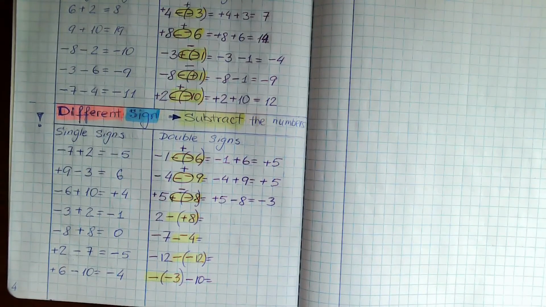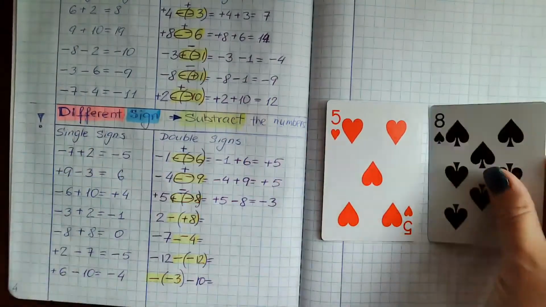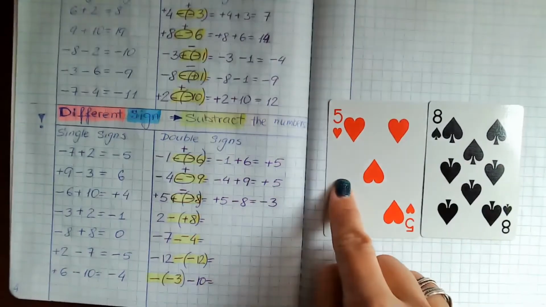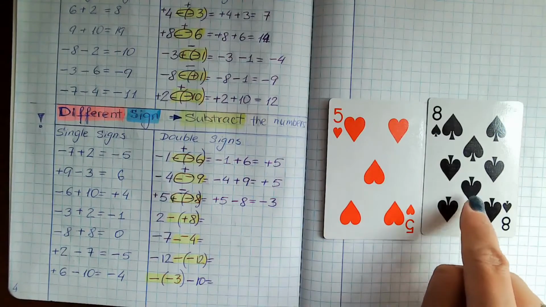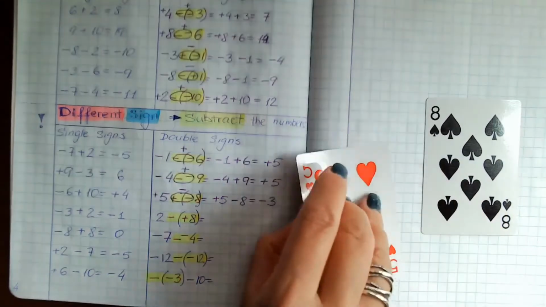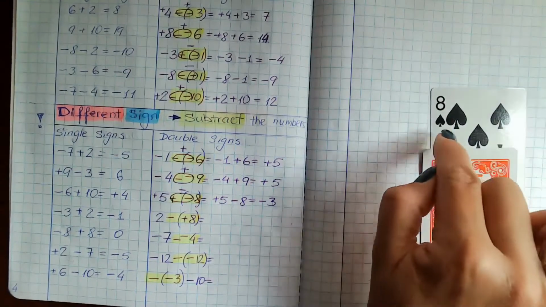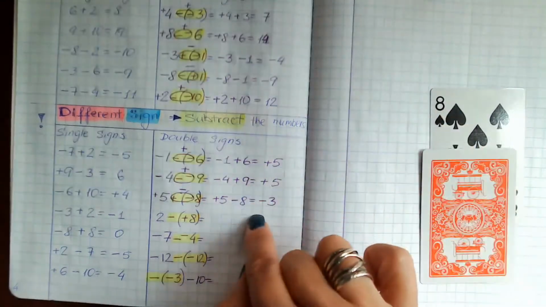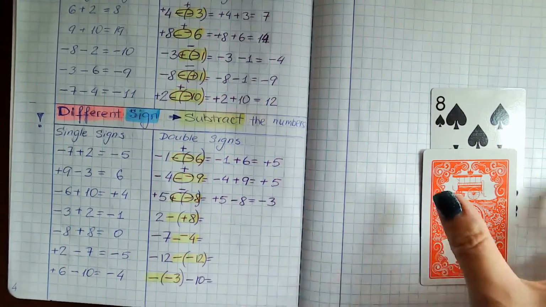Let's see if I have those cards. 8 and 5. All right, so 5 positive, 8 negative. Positive 5, negative 8. If I take 1, 2, 3, 4, 5 out and cancel, I have 3 left, which is my answer. Spades, negative.